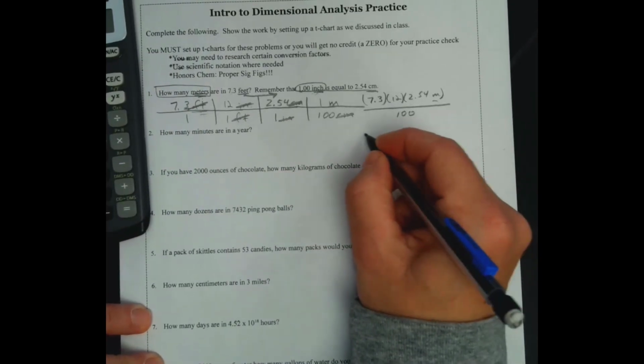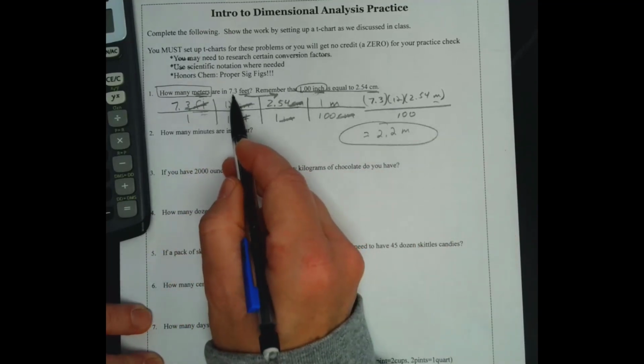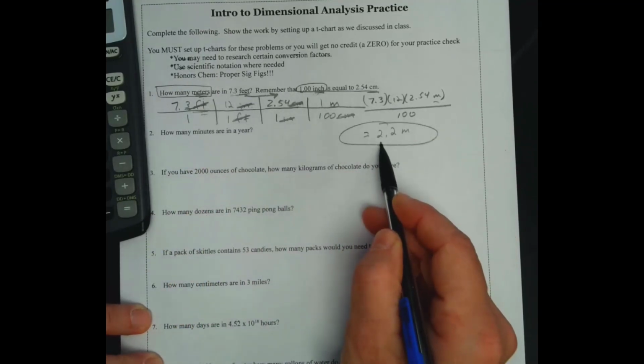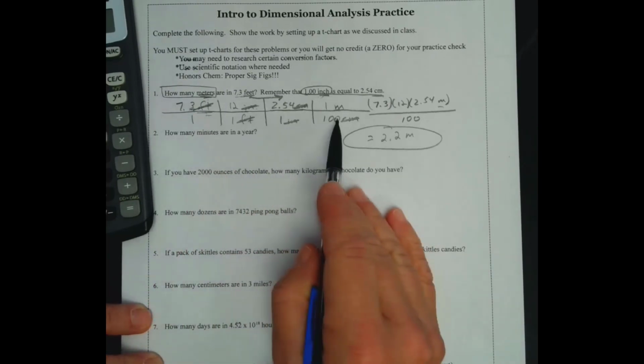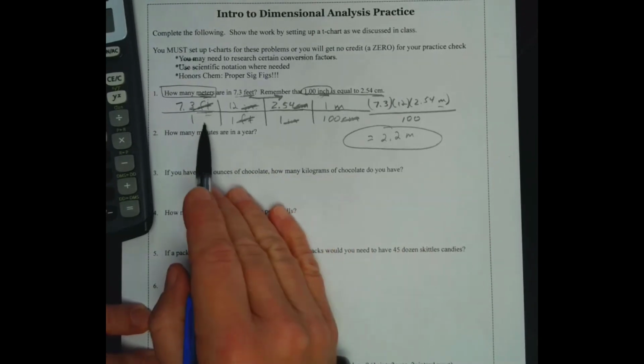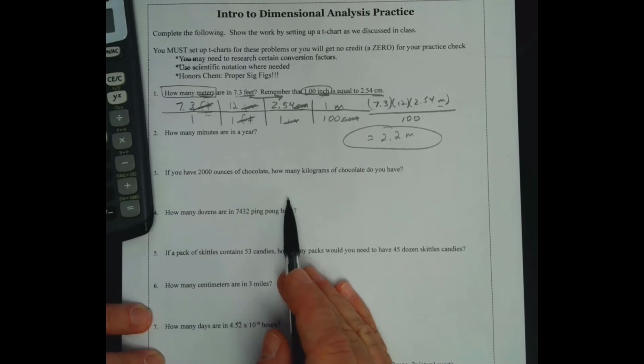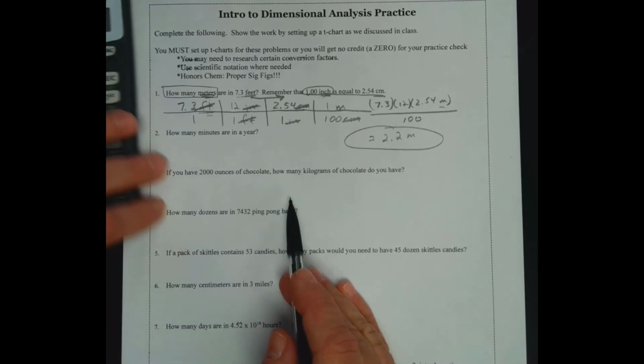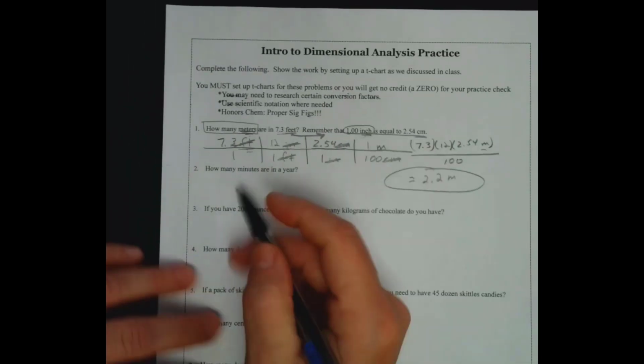It makes sense to me to take this to the nearest tenth, so that's what I'm going to do. This equals 2.2 meters. Okay, and so again, 7.3 feet is the same as saying 2.2 meters, and I used my T-chart method in order to do that, going through and canceling my units as I go. All right? Okay, now let's go ahead and do this next one, and I'll just have to write small.